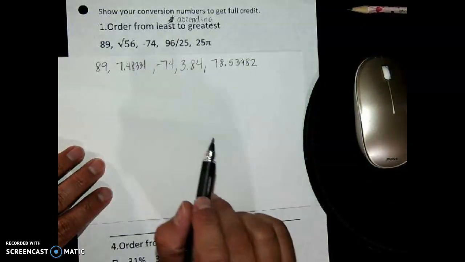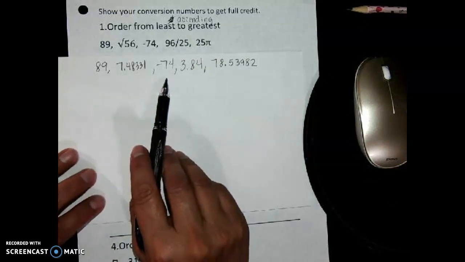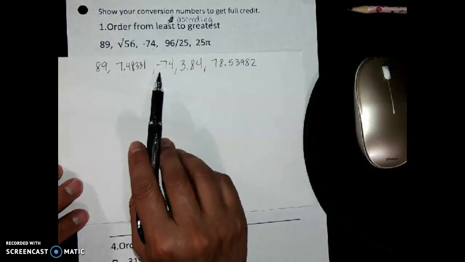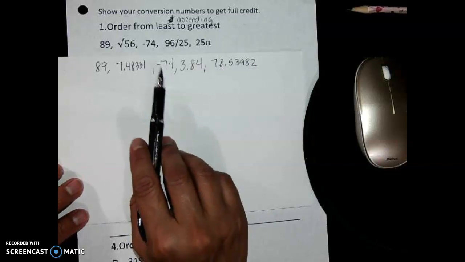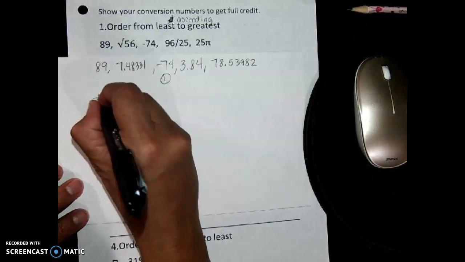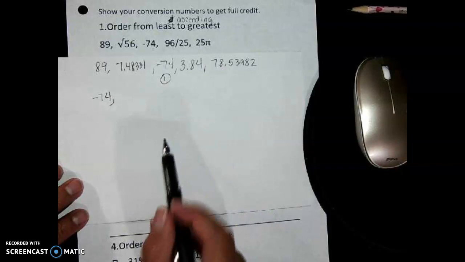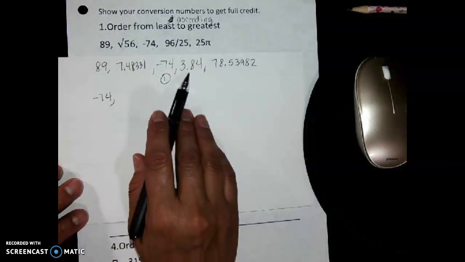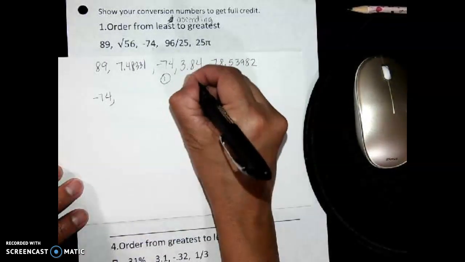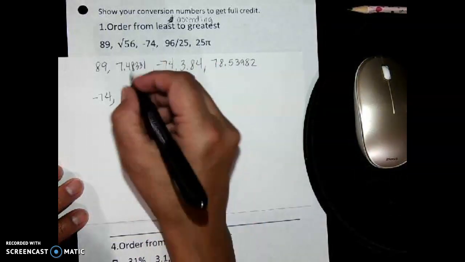Okay, once I break it all down, I can now put it in order from least to greatest, or ascending order. Okay, I first look at negatives and positives, and this one only has one negative. The more negative it is, the smallest, and this is going to be the first one. Okay, then I'm going to write negative 74.